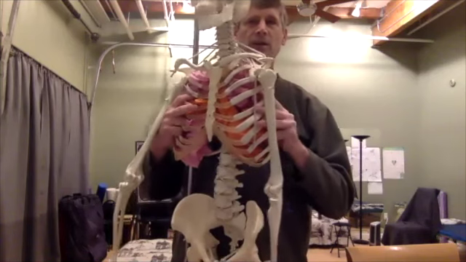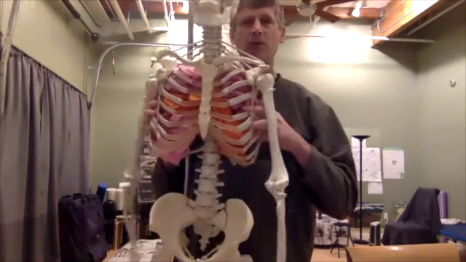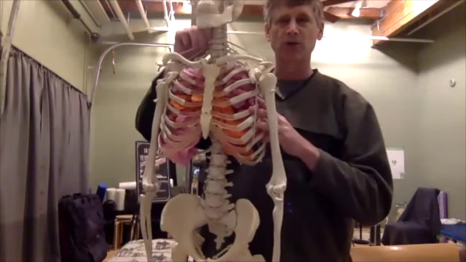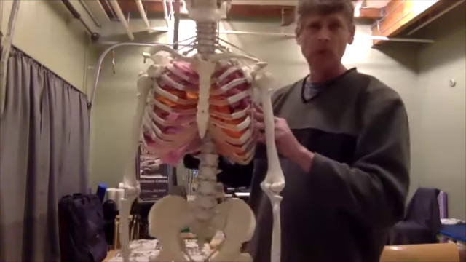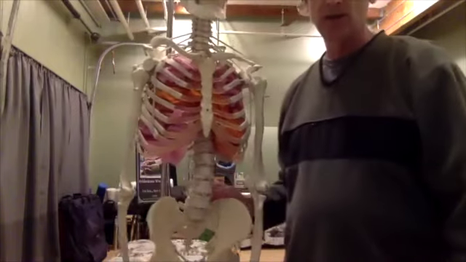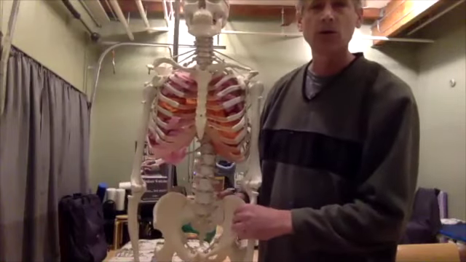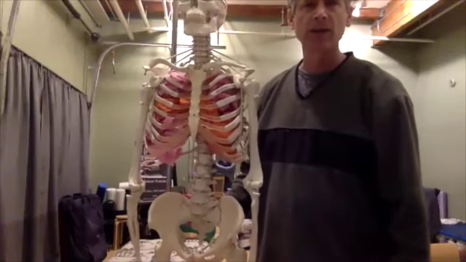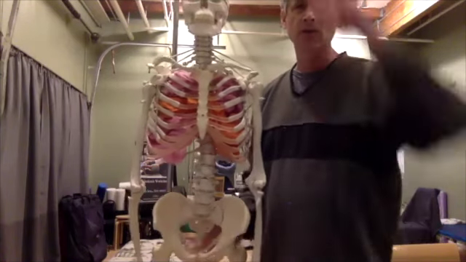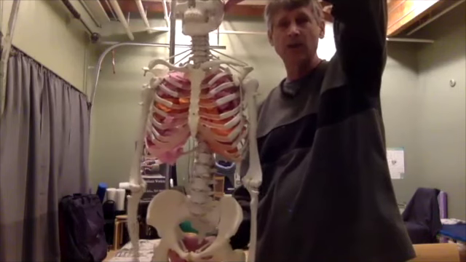And you can participate with the movement this way too. Doesn't have to do too much. So we're going to think about all these things as we go through class today.